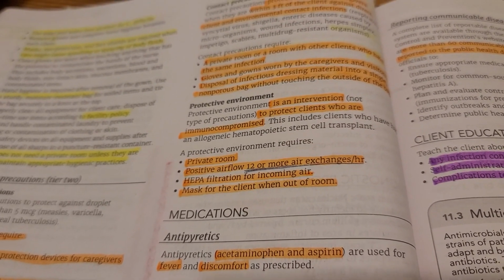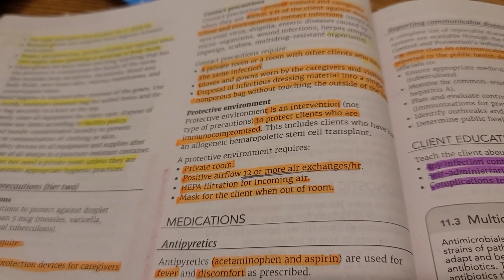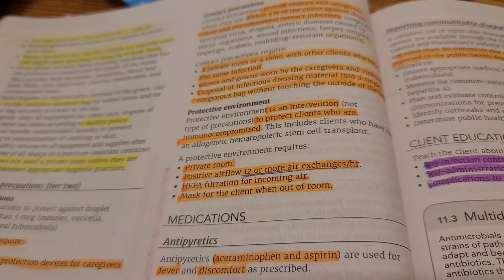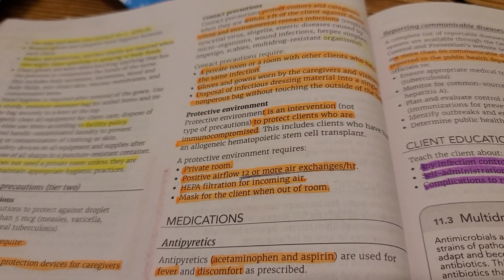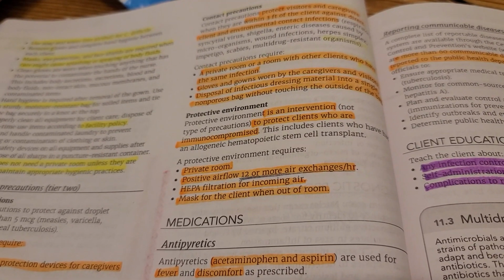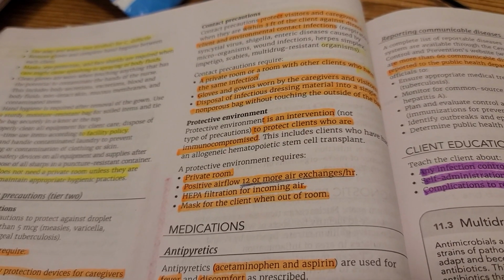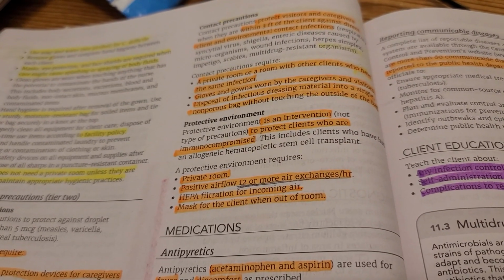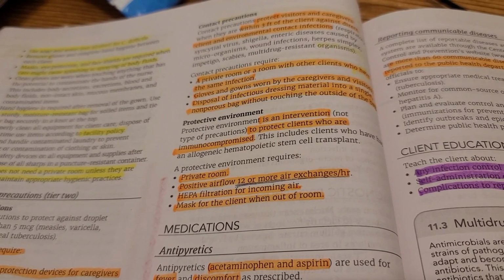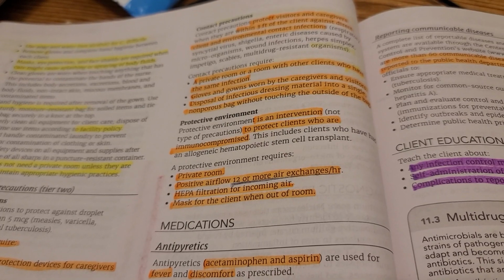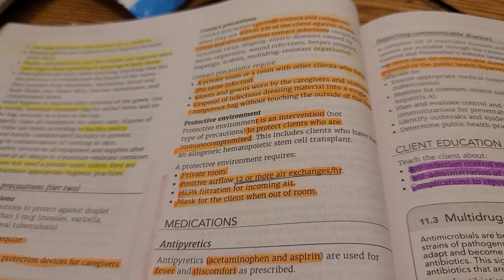Protective environment. Protective environment is an intervention, not a type of precaution, to protect clients who are immunocompromised. I gotta repeat that. Protective environment is an intervention, not a type of precaution, to protect clients who are immunocompromised.